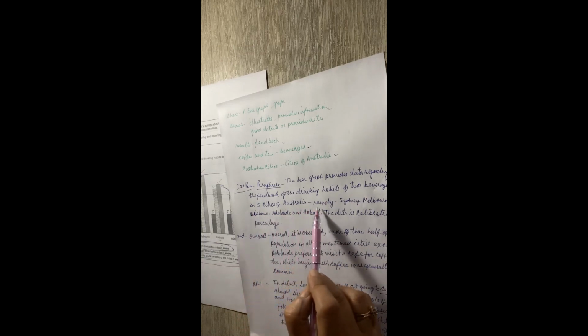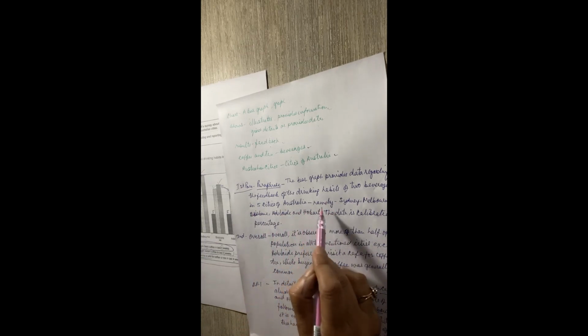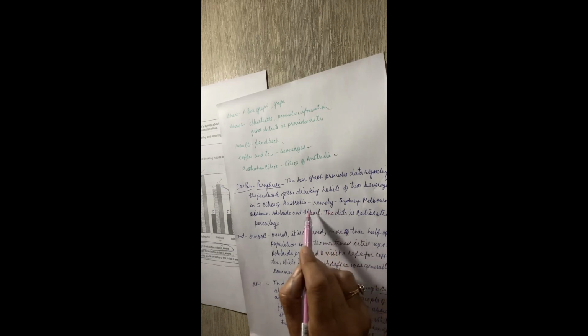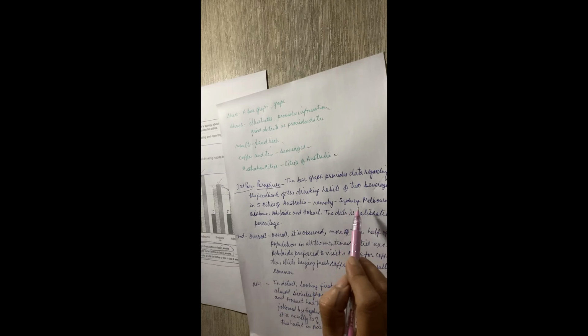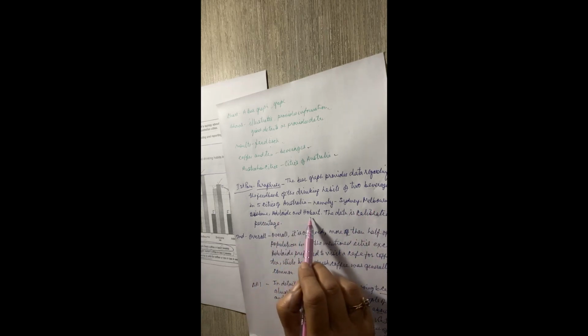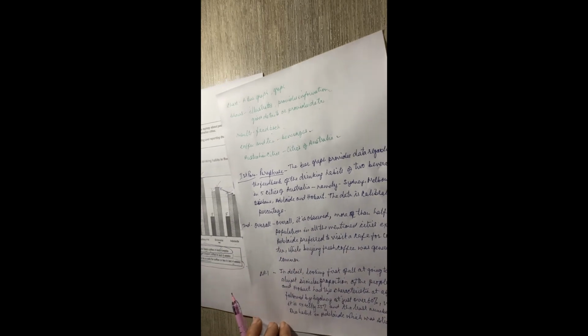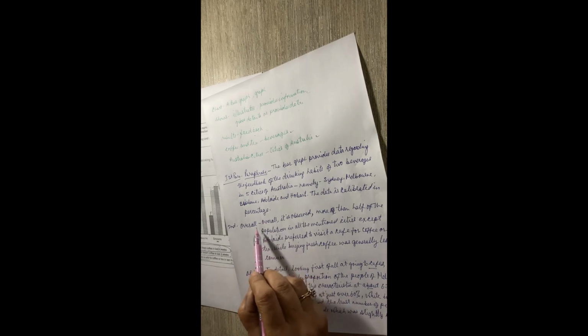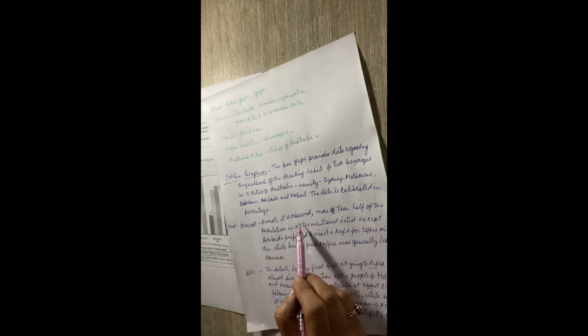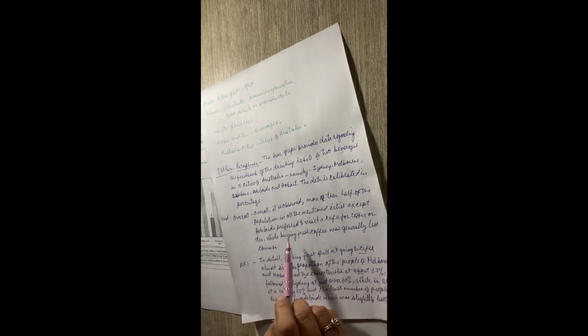cities of Australia. Namely, here we are using punctuation. Namely, Sydney, Melbourne, Brisbane, Adelaide and Hobart. The data is calibrated in percentage. Now in the overall, we are writing that more than half of the population in all the mentioned cities except Adelaide prefer to visit a cafe for coffee or tea, while buying fresh coffee was generally less common. This was our overall.